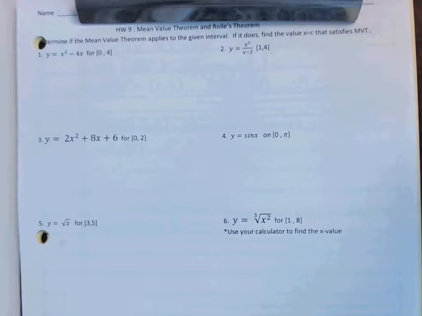Okay, number 2. Is mean value theorem going to apply or not? Number 2.